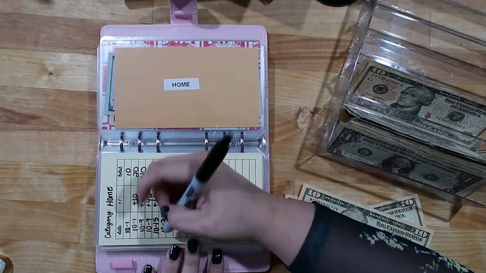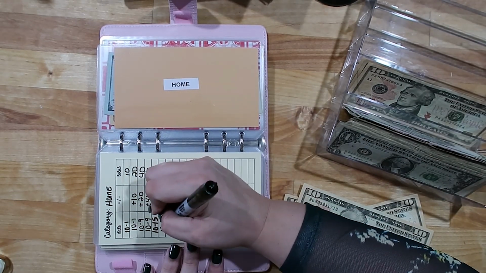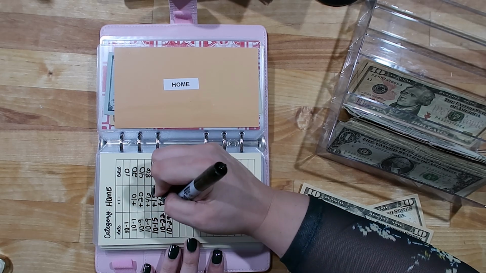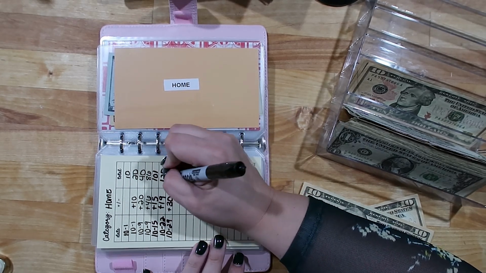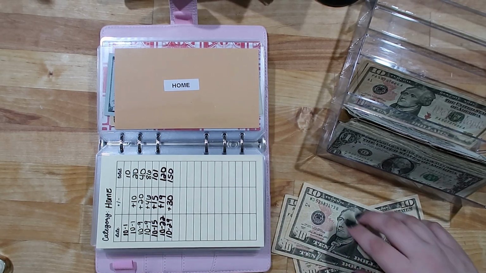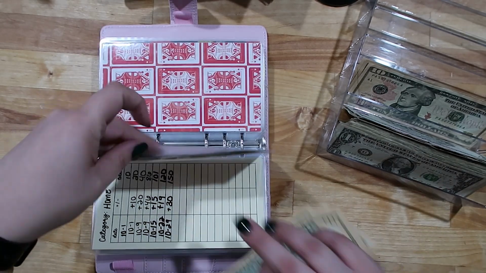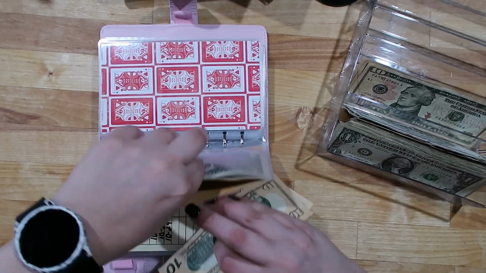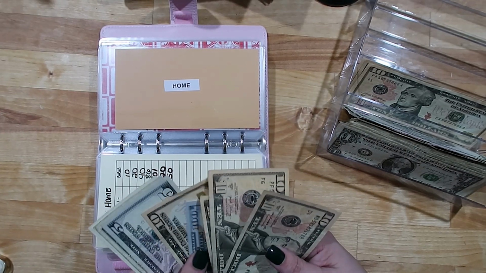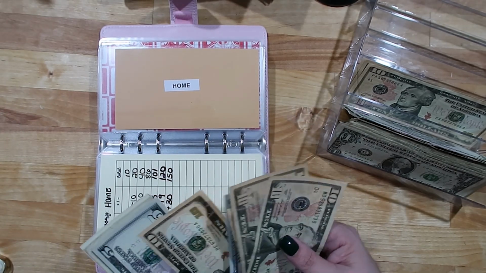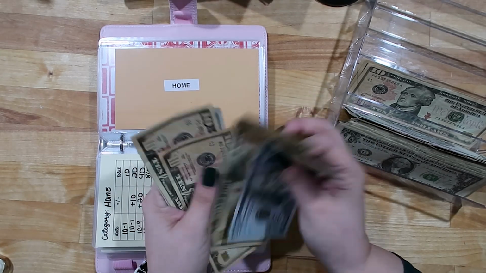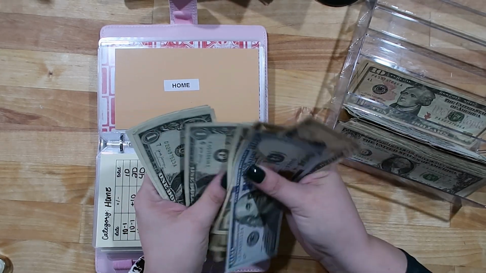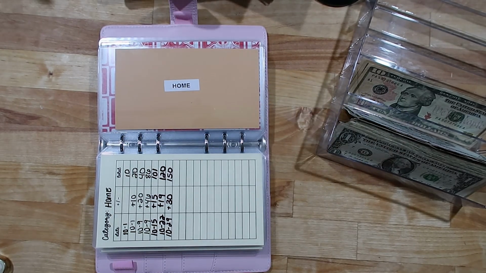Something tells me I'm gonna run out of money before I touch all of these funds, which is fine because they all get added to every week. This is just extra money I can do whatever I want with. So, home is at 150 now. $1, 10, 20, 30, 40, 45, 46, 47, 48, 49, 50.